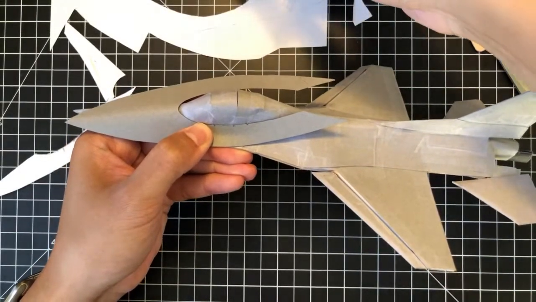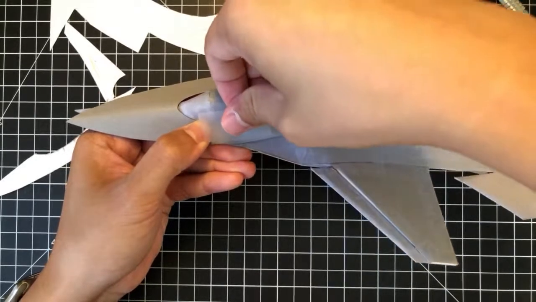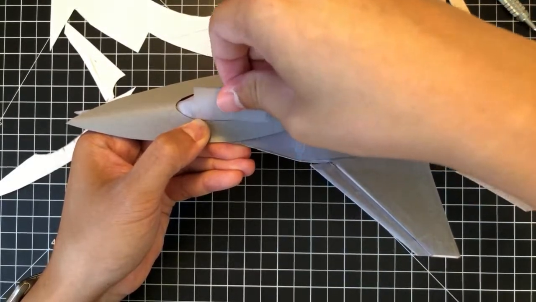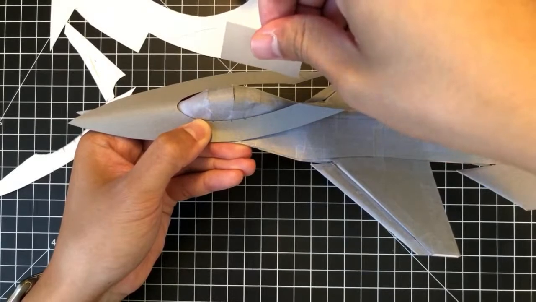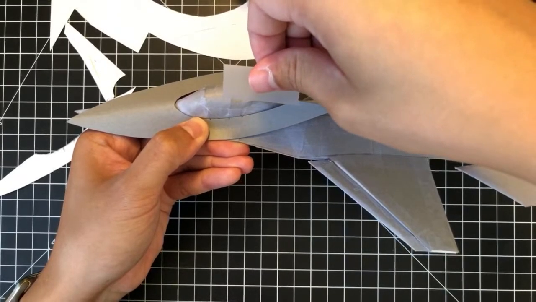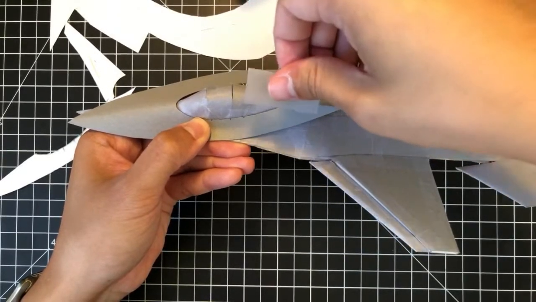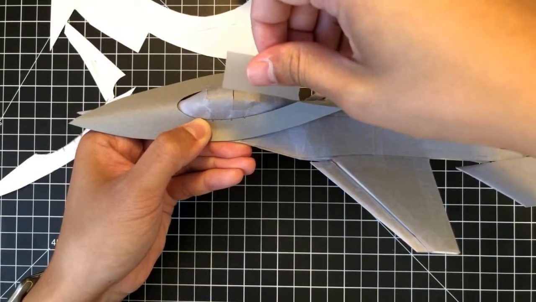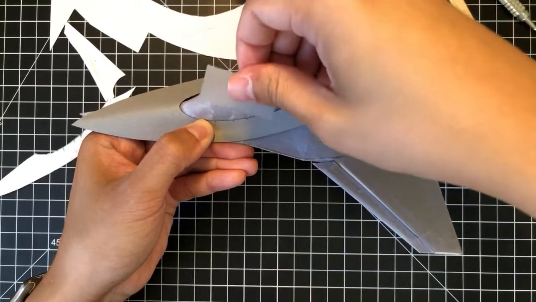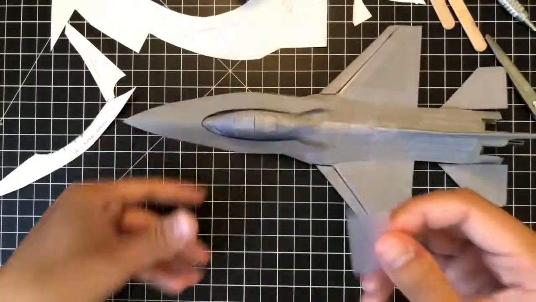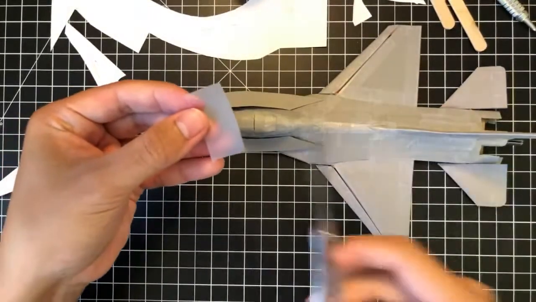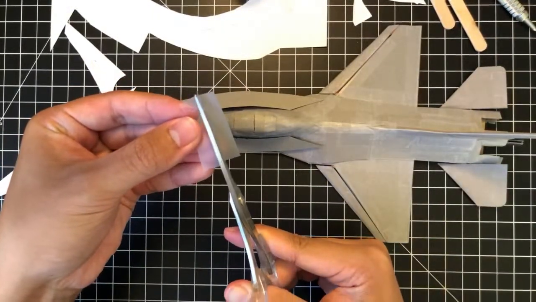take a piece of tape and really just, how do I want to do this? We don't want it to be too ugly. Interesting. Alright, maybe we don't need such a large piece. Yeah, we can cut this down a little bit.